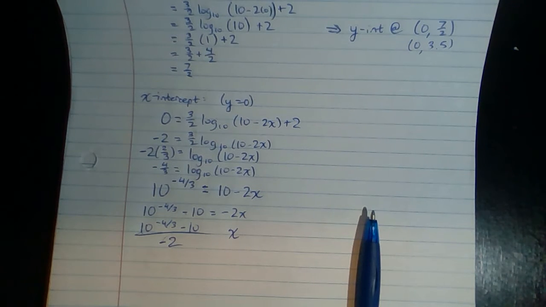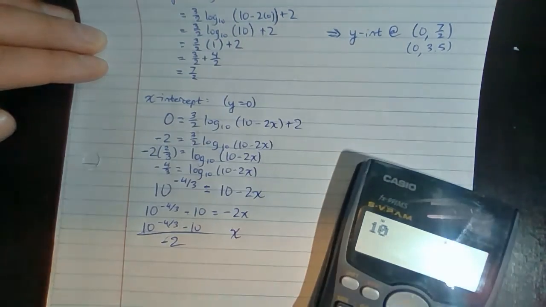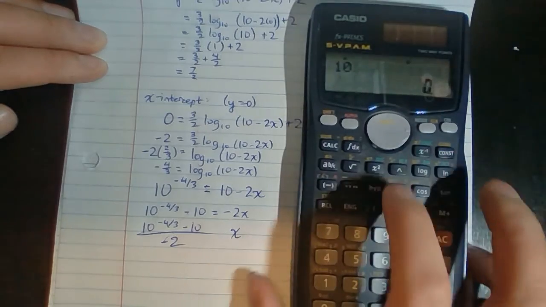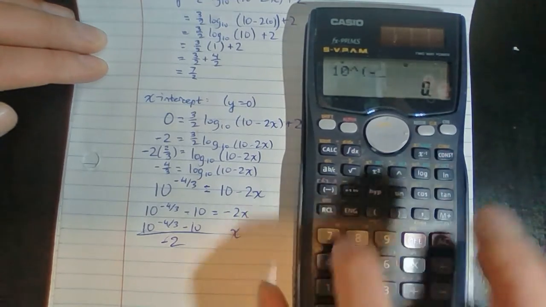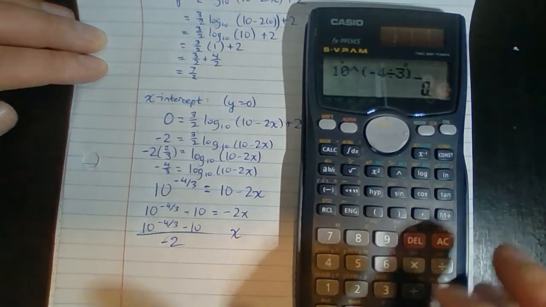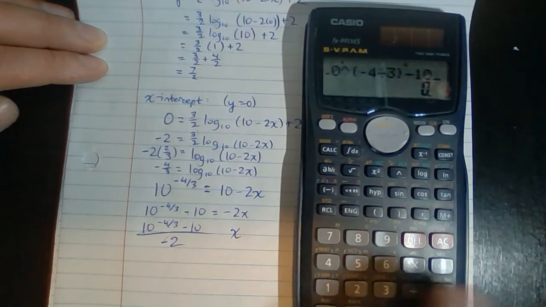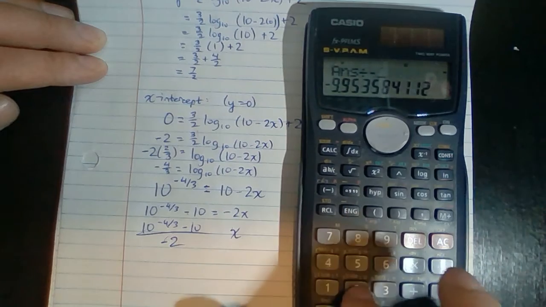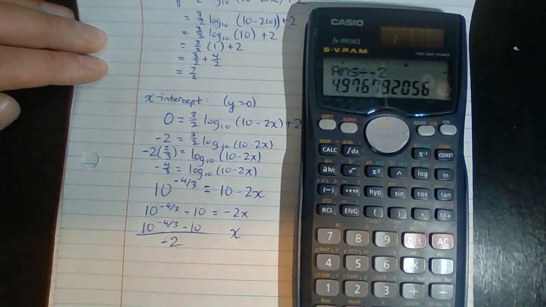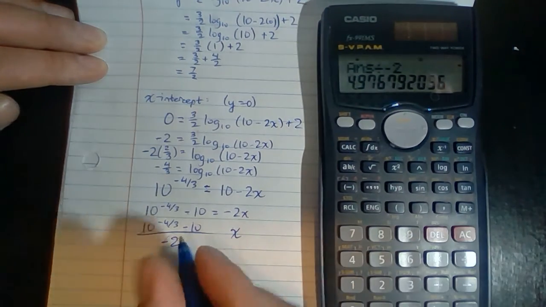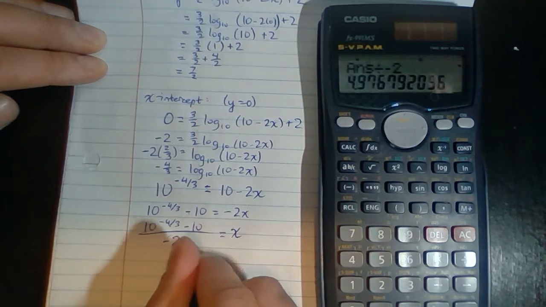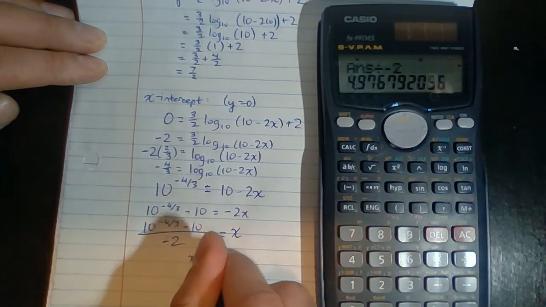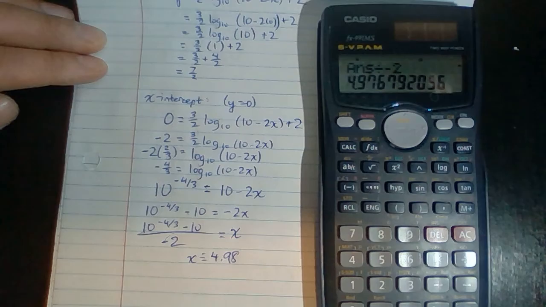So 10 to the power of negative 4 over 3 minus 10. We're dividing that by negative 2. We get 4.98 approximately.